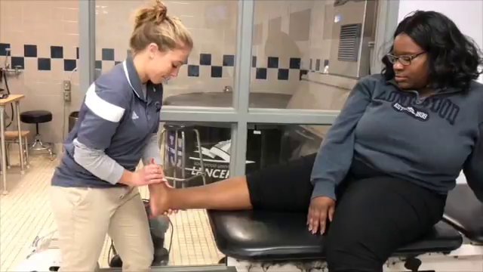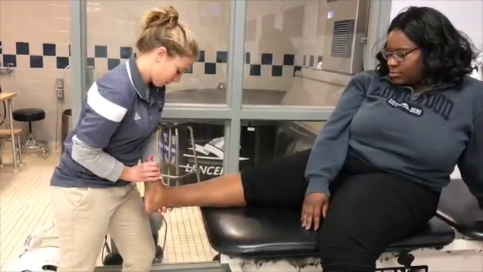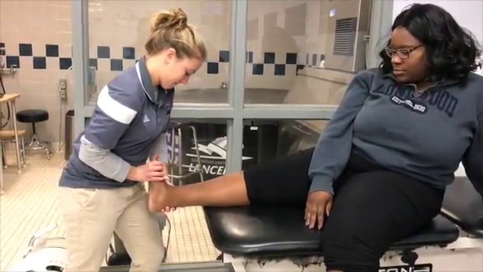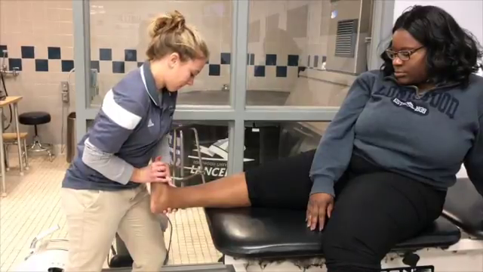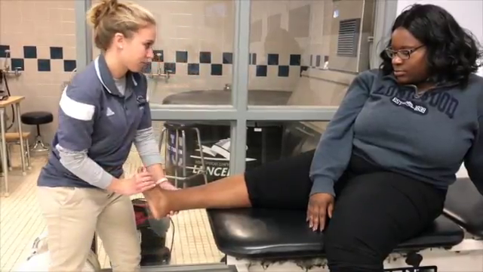Forced dorsiflexion is used to help identify a syndesmosis sprain. This is because the talus is shoved into the ankle mortise. A positive sign is when there is pain while being forced into dorsiflexion.